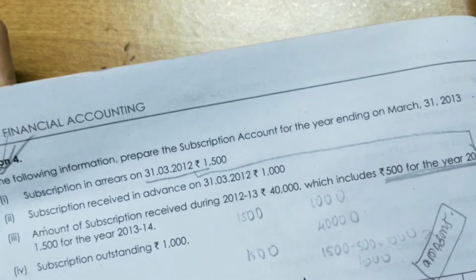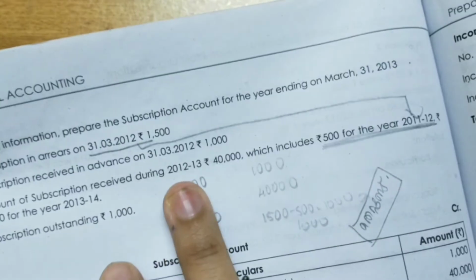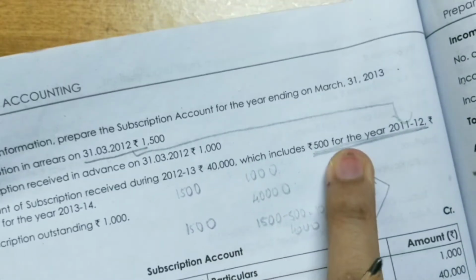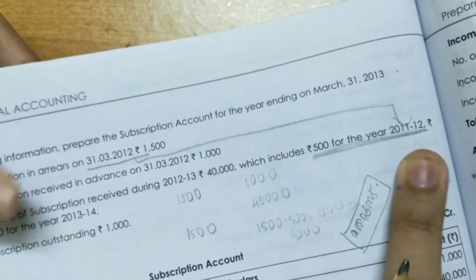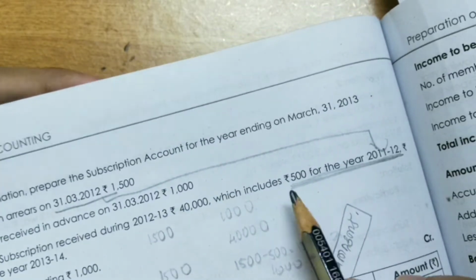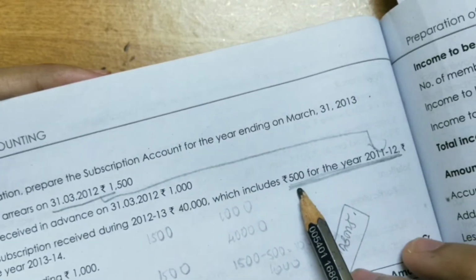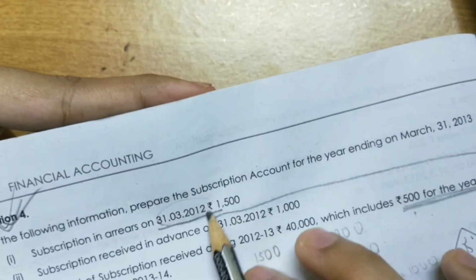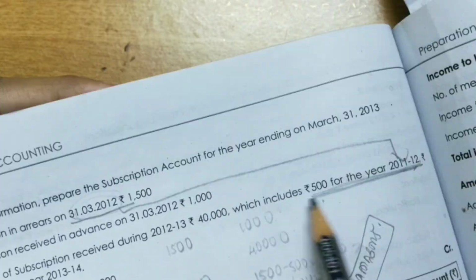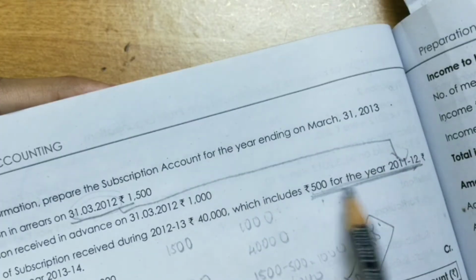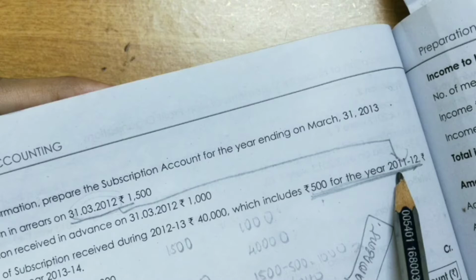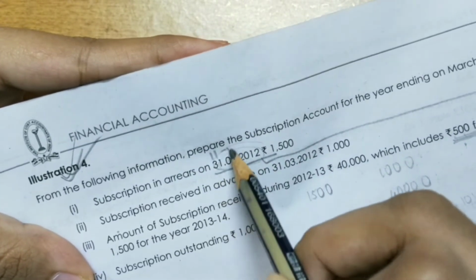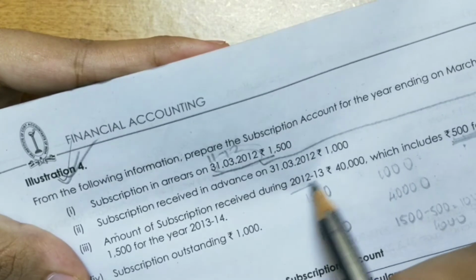And also the amount of subscription received during 2012-13, that is this current year, 40,000, which includes 500 for the year 2011-12. Here they have told us that they paid us 500, which was for the year 2011-12, right? So this is the period 11-12, and the current period is 12-13.